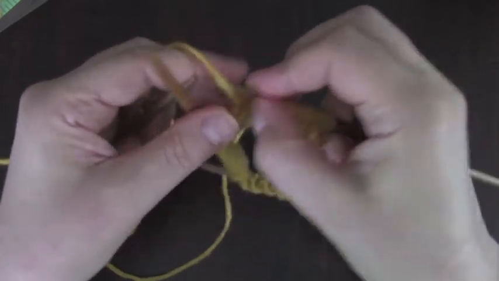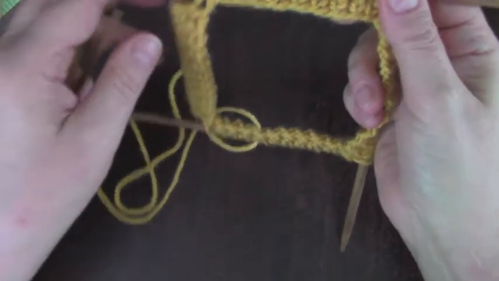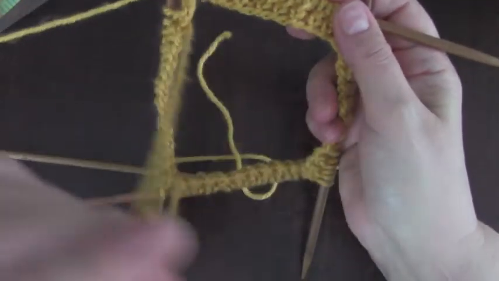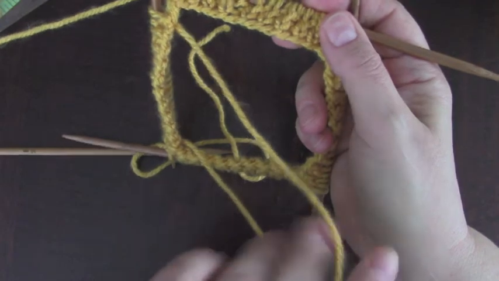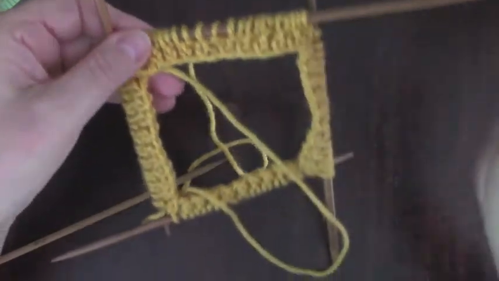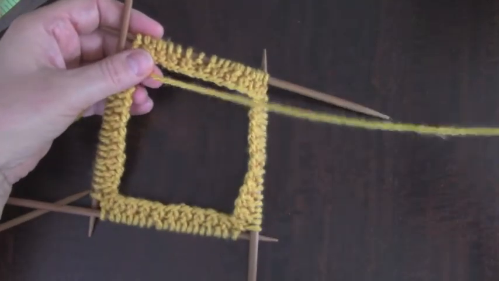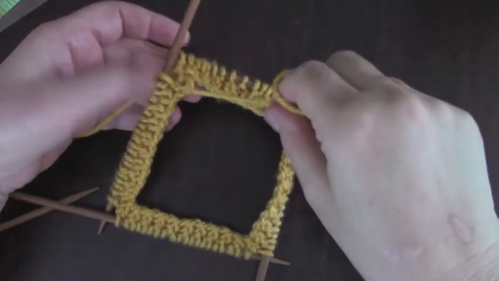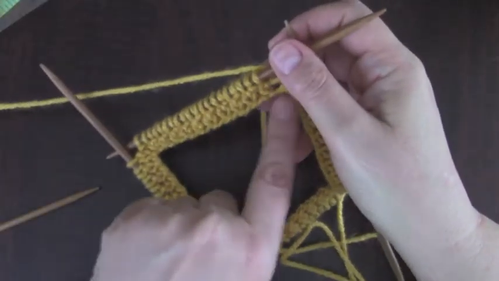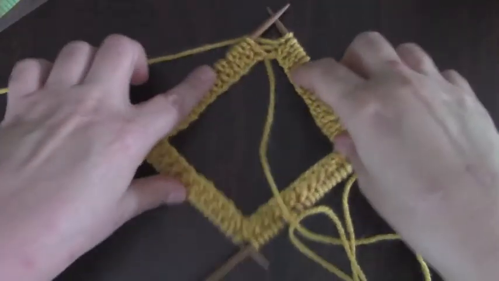And here it is. I completed 2 rows. How I know? Because here is the cast on end. Of course you can put the pin or marker here, but I always know by the end. Cast on end. See? That this is the beginning of the row. But if you're a beginner, you can put a pin here or marker, whatever you want.